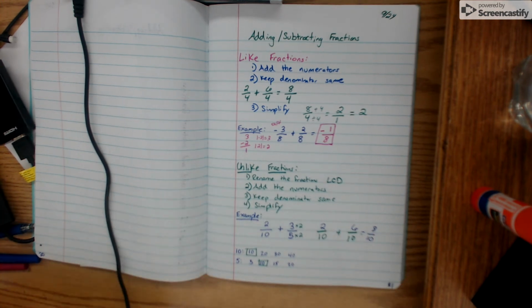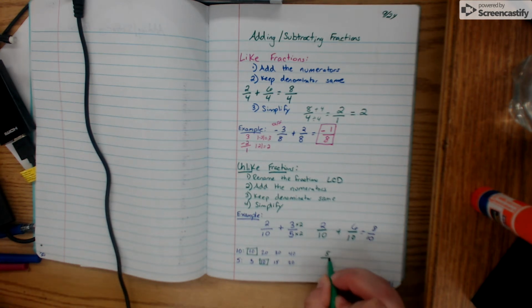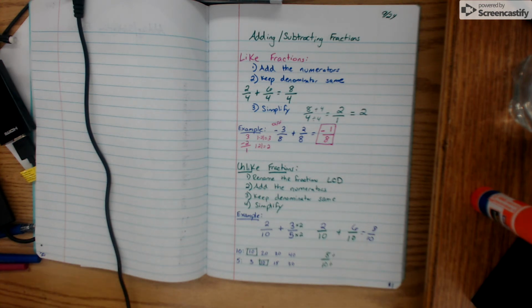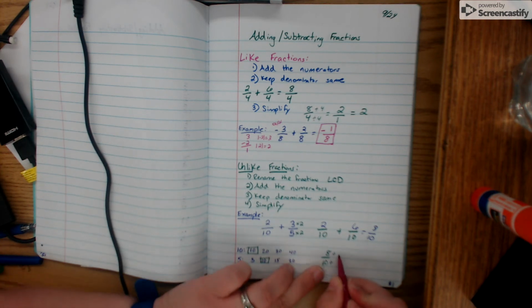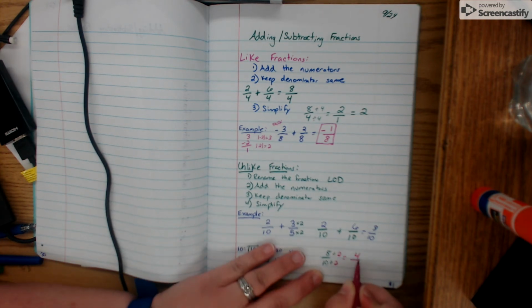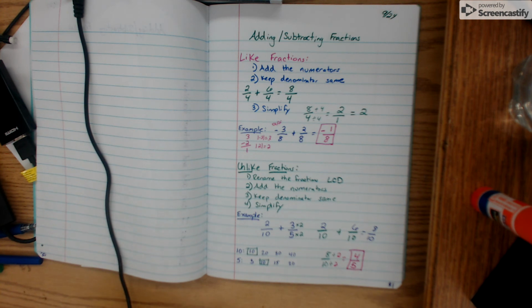And of course, my last step says to simplify. So if I have 8 over 10, I want to find what both of these are divisible by in order to simplify it. Both of these are divisible by 2. 8 divided by 2 is 4, and 10 divided by 2 is 5. So this would be my final answer.